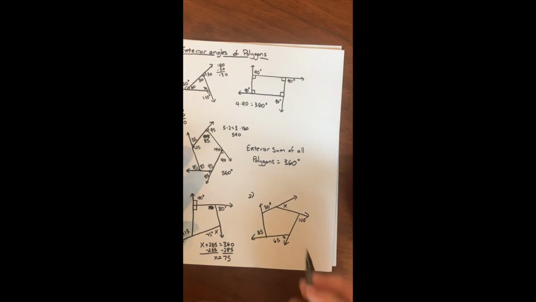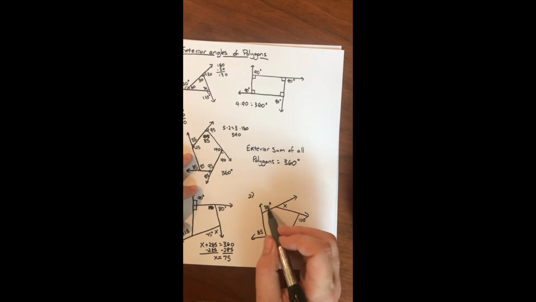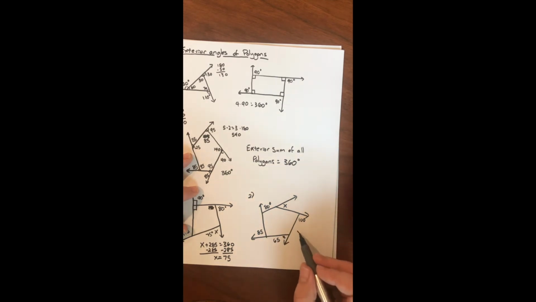Okay, here we go. I'm going to add the 85 and the 65 first because I want to get rid of those two 5s. So 60 and 80 make 140, plus 10 more makes 150. There's 250. 250 plus 80, that's 330. So I get x plus 330 equals 360. So take away the 330. We get x equals 30.